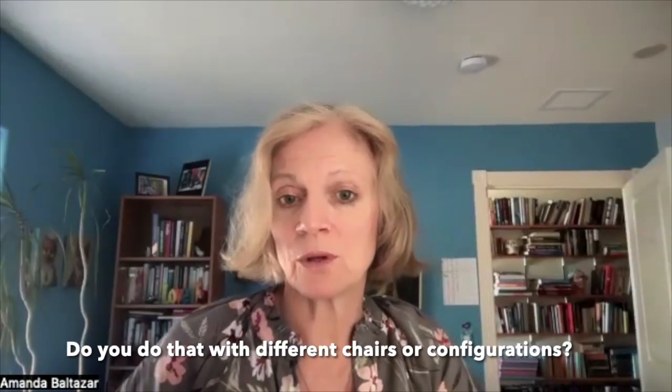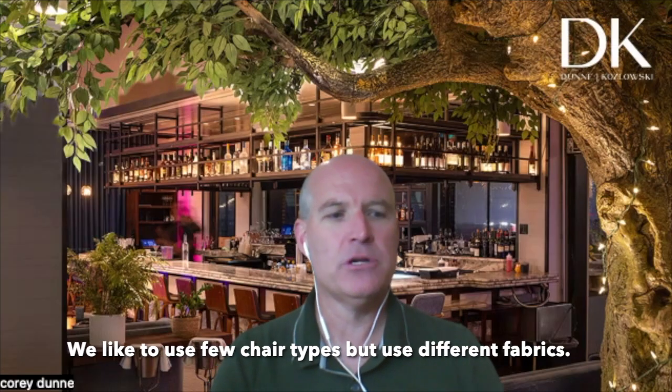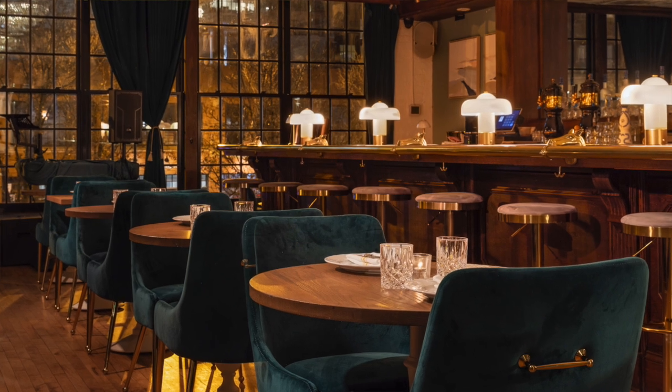Do you do that with different types of chairs, for example, or different configurations? So another one of the strategies that sometimes we'll employ is maybe we'll only do two or three different types of chairs throughout the restaurant, but we may put two or three different fabrics onto a specific chair. That way you can mix and match flexibility as far as party sizes. You bring in a party of 12, you can pull chairs from different tables, but then it still gives you that aesthetic of when you walk in a dining room, it's not just the same chair over and over and over again.